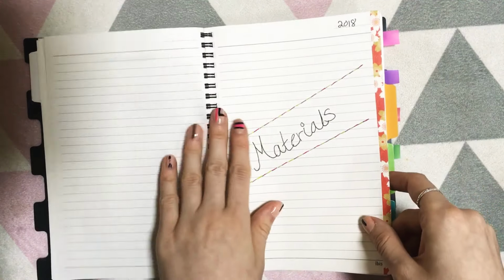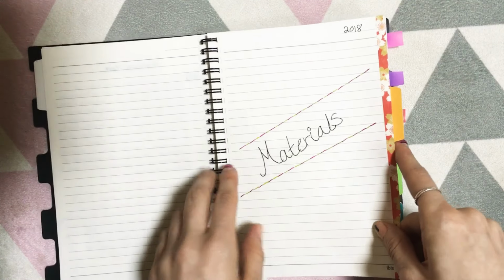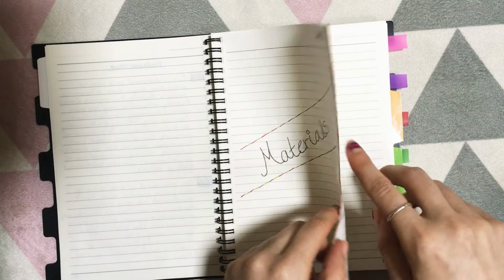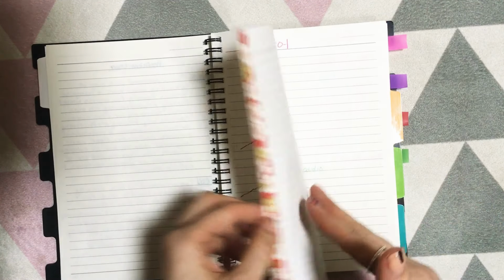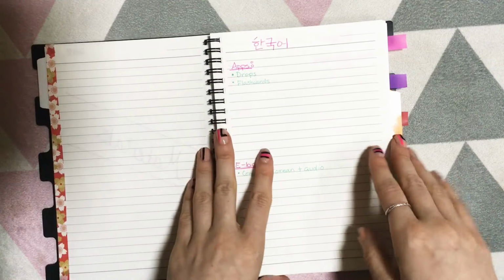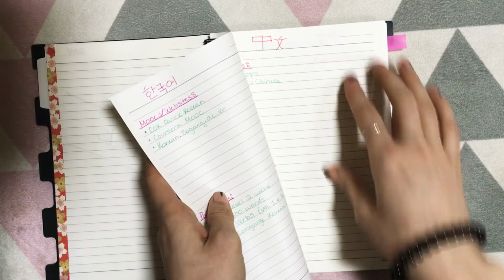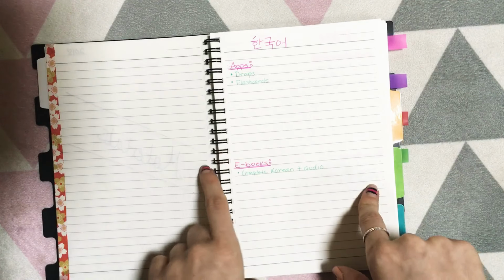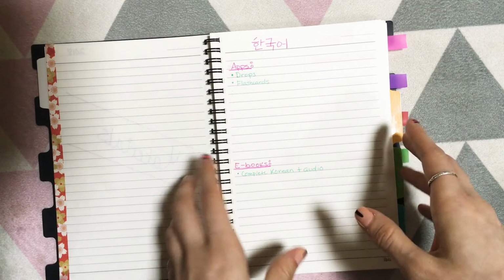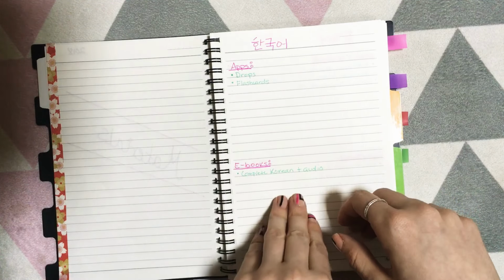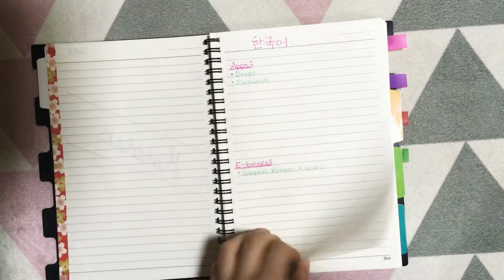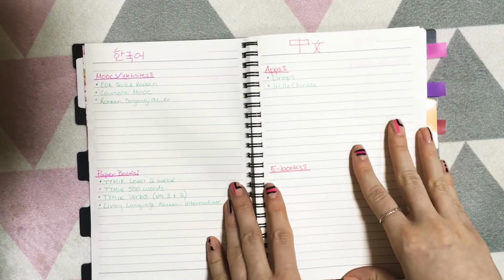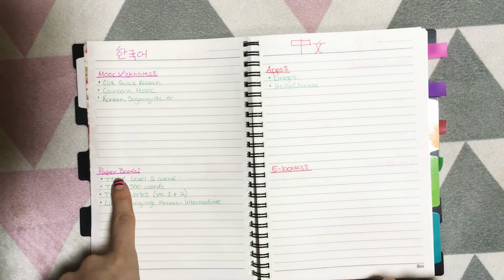All right, so next, still in section 1, we have materials. On this page, as you can see, I marked it off with a piece of washi tape. Here I wrote down each language that I'm learning, and I'm keeping track of all of the materials that I have and that I have found. I have each one divided into apps, ebooks, MOOCs and websites, and paper books.